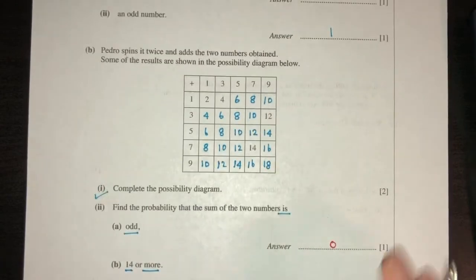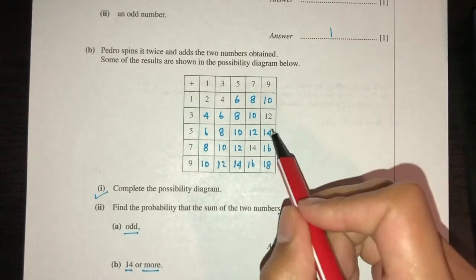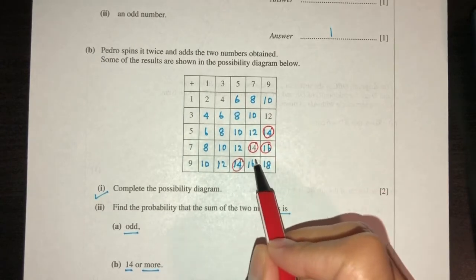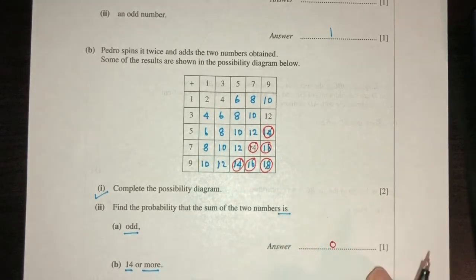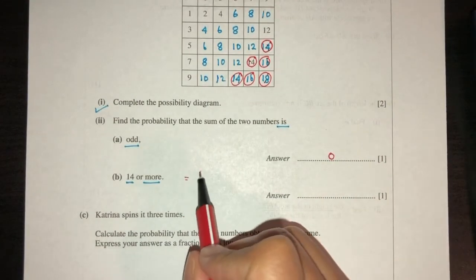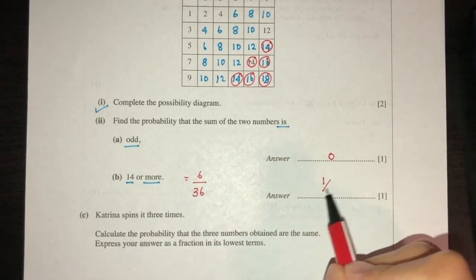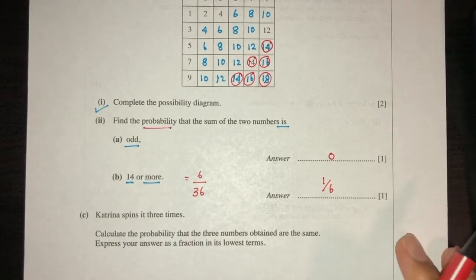Let's count 14 or more. We have 14 here, 14, 16, 14, 16, 18. So we have 1, 2, 3, 4, 5, 6 numbers. So 6 over 36 numbers in total. That will be 1 over 6 for your probability. So that is part B.